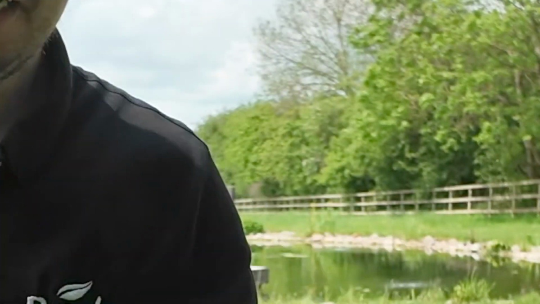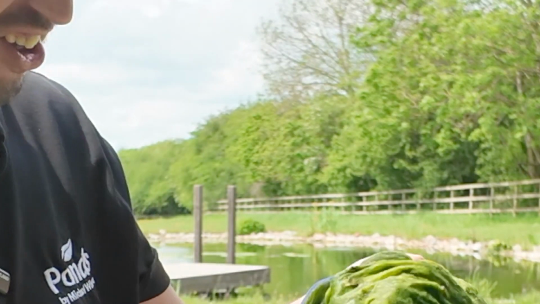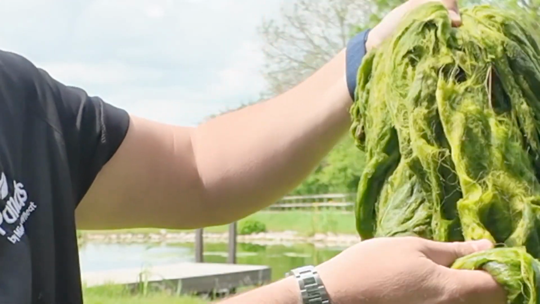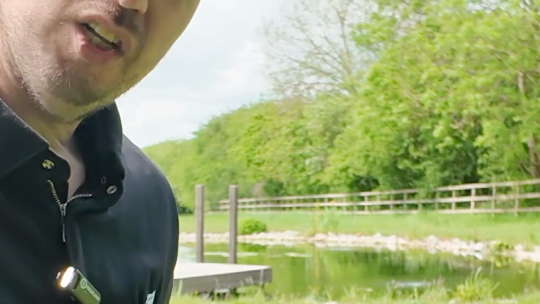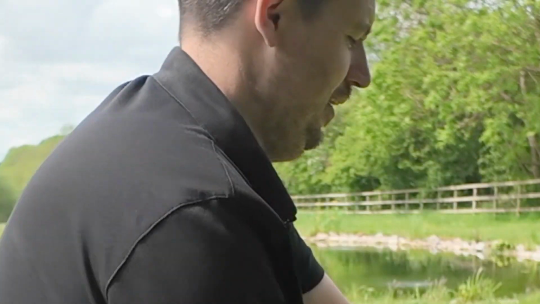You don't want this in your swimming pond because it's horrible. Look at it. It's horrible. So let me talk to you about how we get rid of it forever. Darn blanket weed.